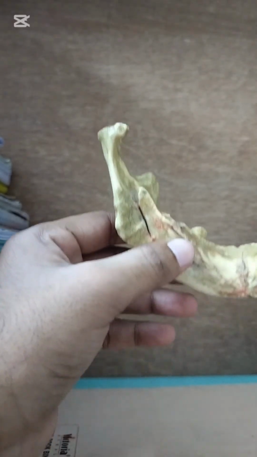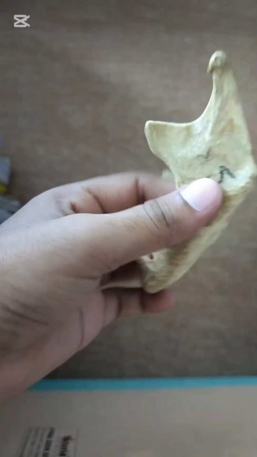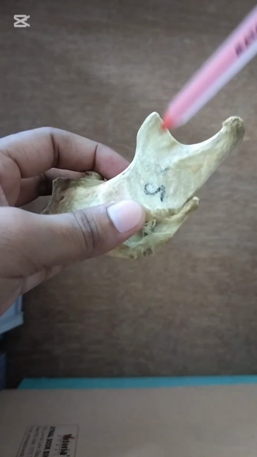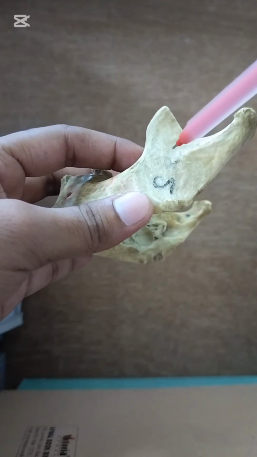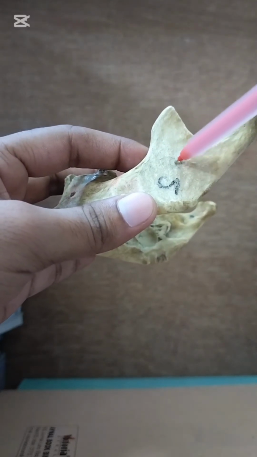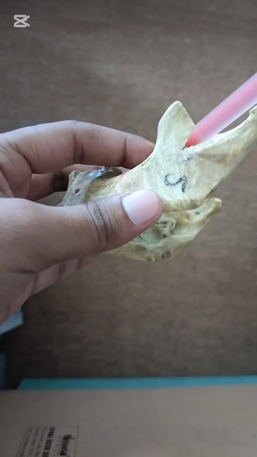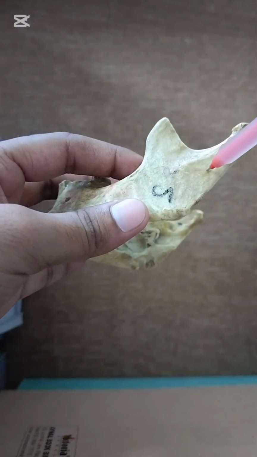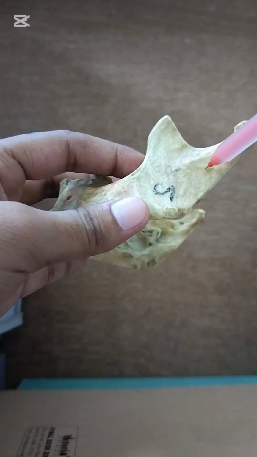Now the surfaces. This is the lateral surface or external surface. The lateral surface provides attachment to the masseter muscle in most of its part, except the posterior superior part, where it is covered by the parotid gland.